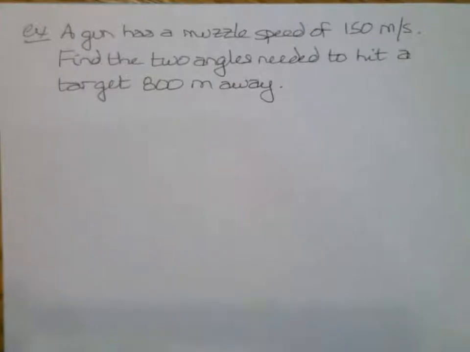So if you want to work this out on your own, pause the video, pick back up later.